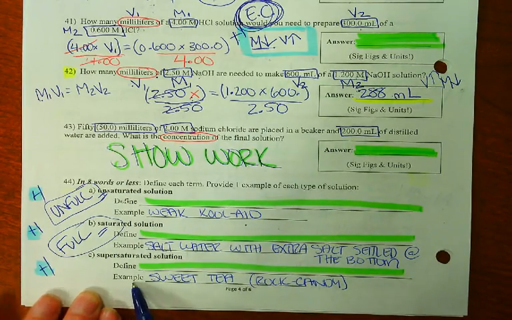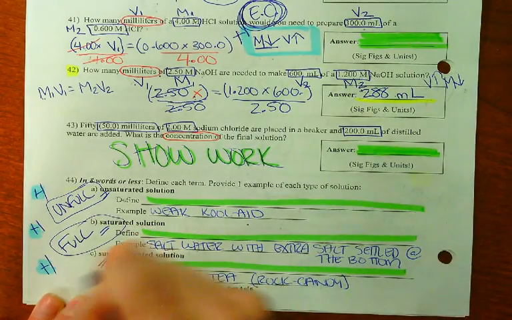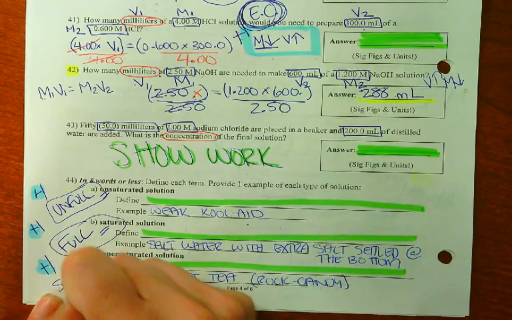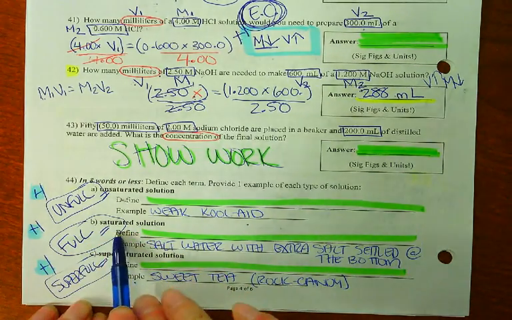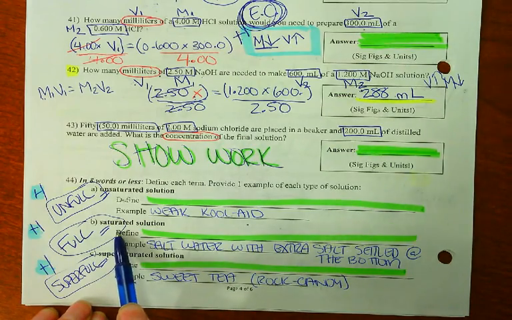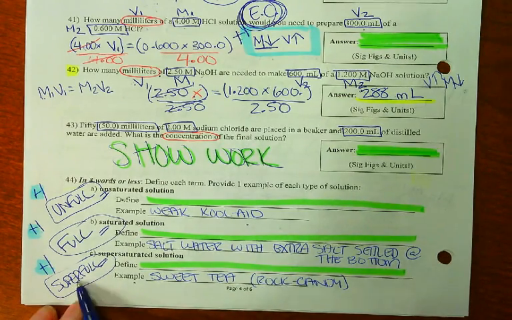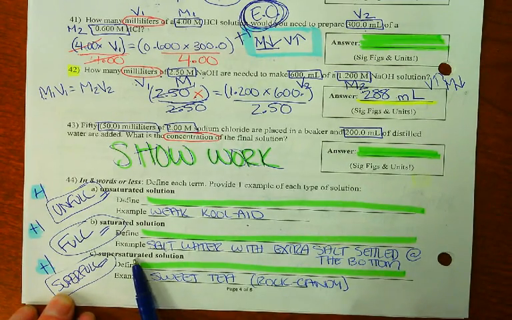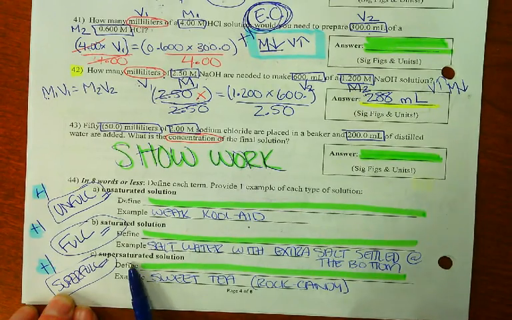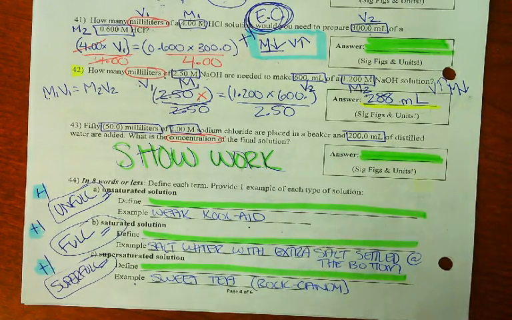For a supersaturated solution, you are super full. You ate as much as you possibly could. You got saturated, and then someone offered you chocolate cake, and you're like, well, okay. So now you're super full. If someone pokes you in the belly, you might puke. Right? If someone pokes you in the belly, the supersaturated solutions are going to spit out crystals or precipitates. They're going to form that rock candy. It'll fall back out. Okay.